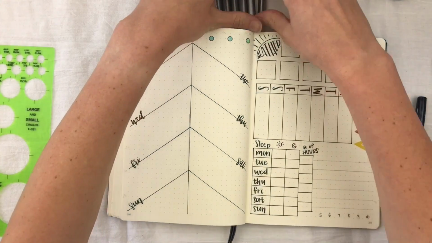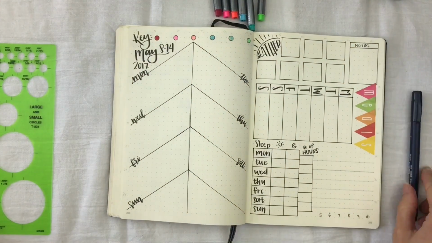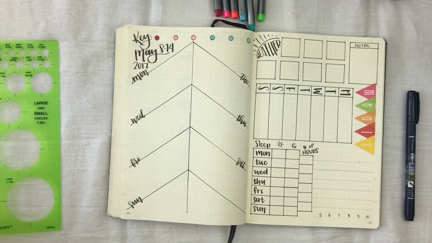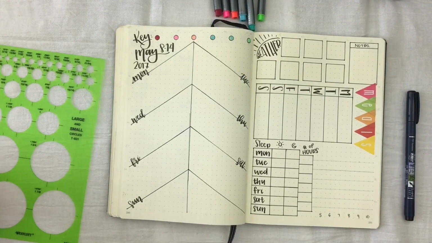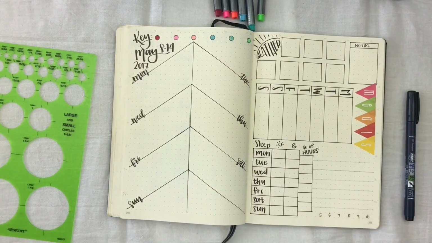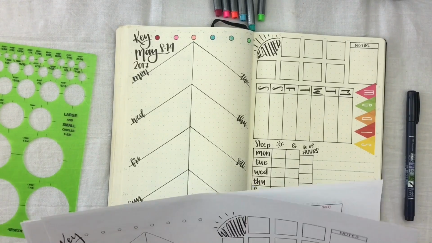Alrighty, and I think we're all complete, and I will link all the supplies I used in the caption and also in the blog post. You can find out a little bit more. This is what you get in the bundle for this week.